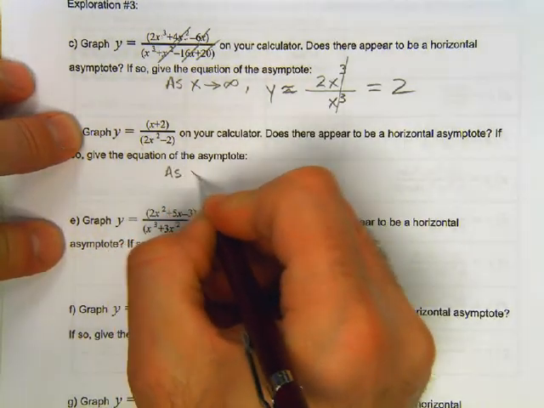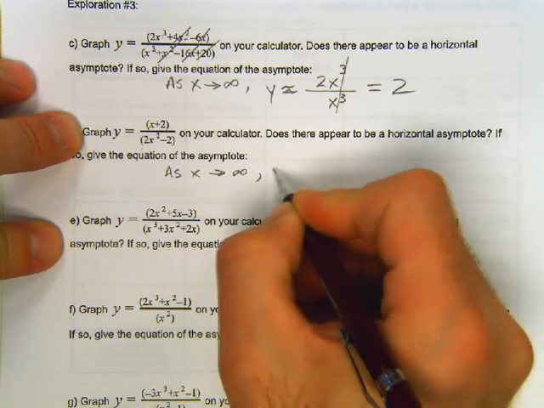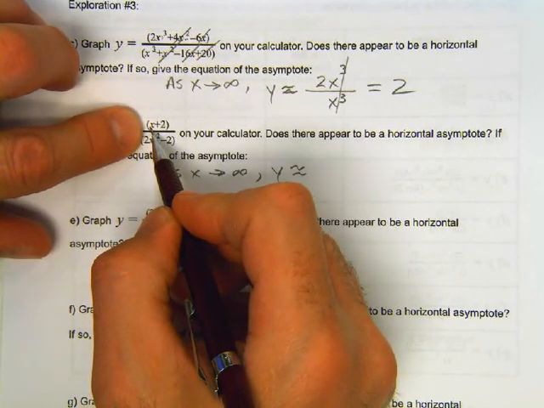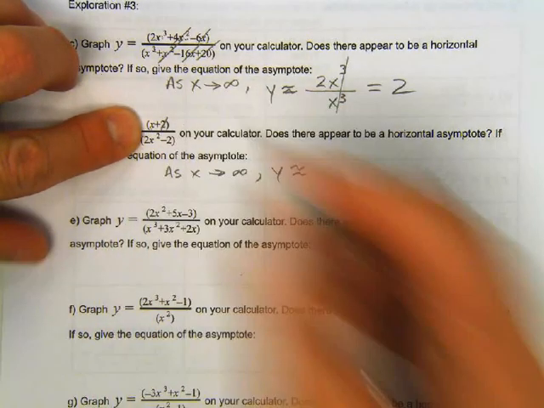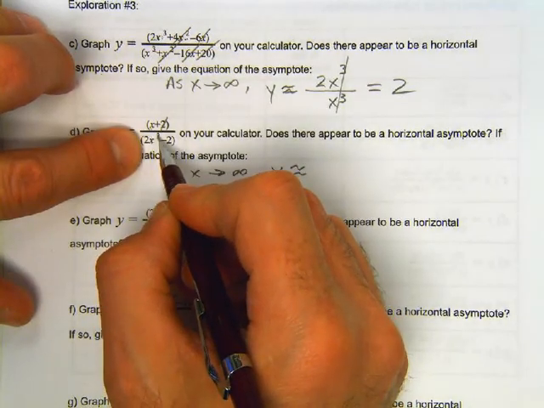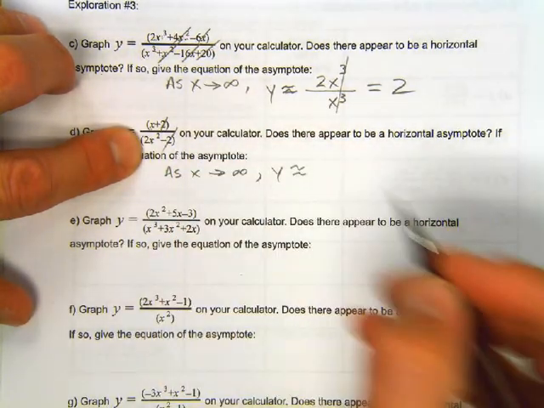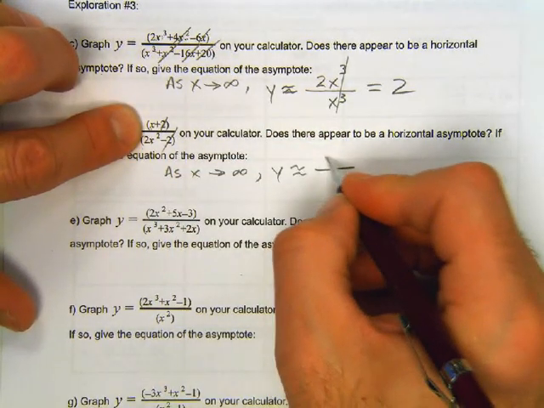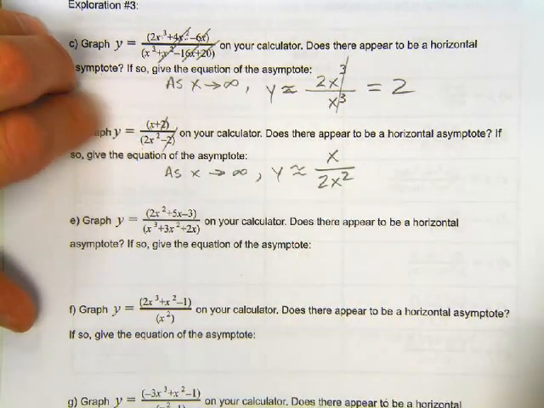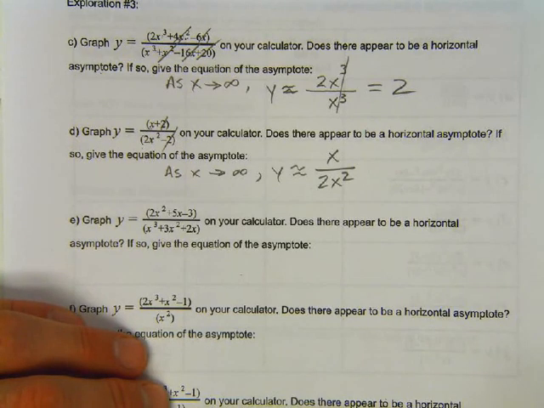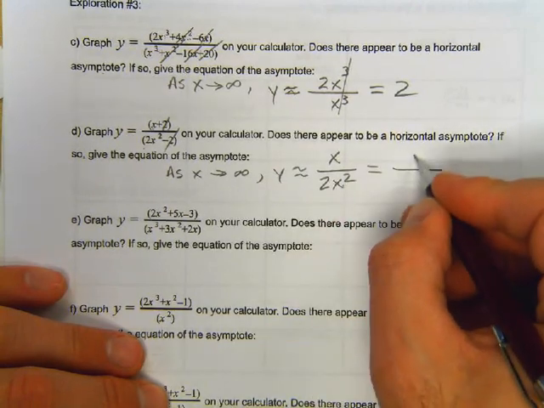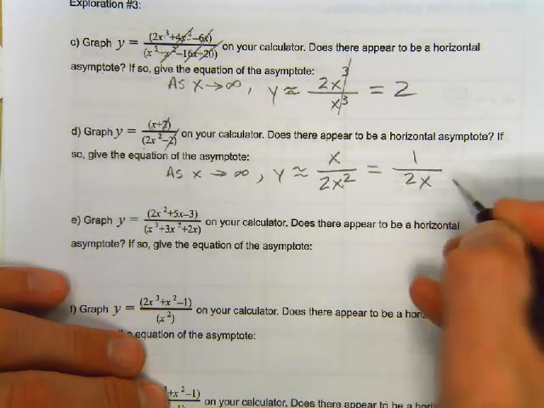As x goes towards infinity, let's look at our function. X gets really big, and 2 becomes insignificant. X squared gets really big, negative 2 becomes insignificant, and y starts acting like x divided by 2x squared. Now, let's simplify this. Wouldn't this be the same as 1 over 2x?